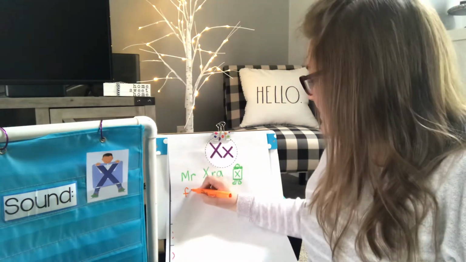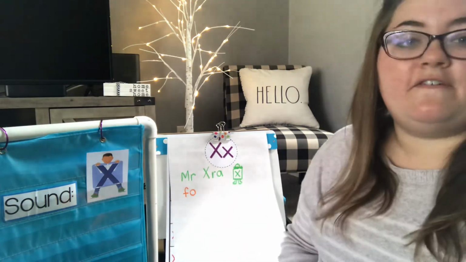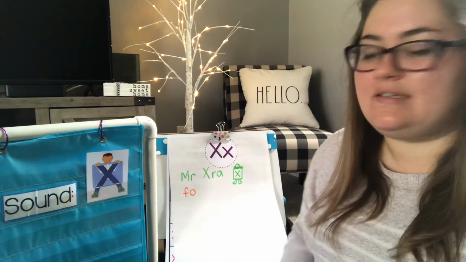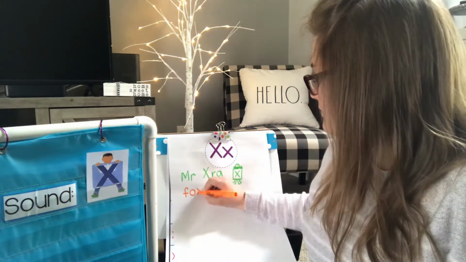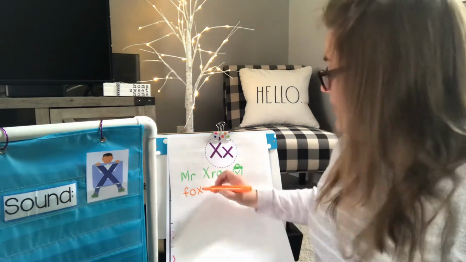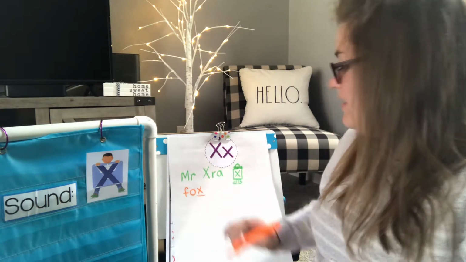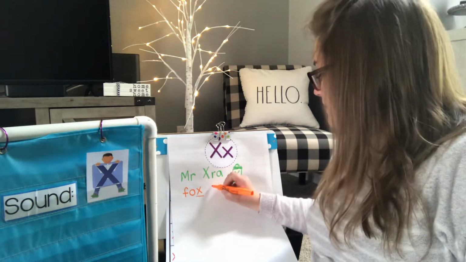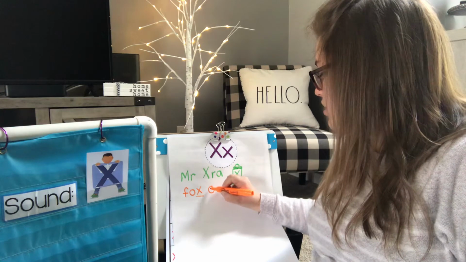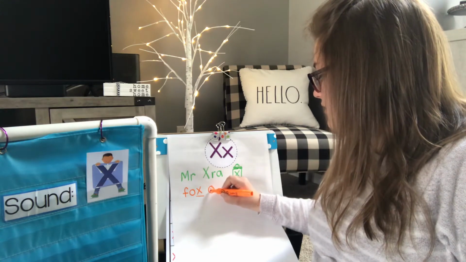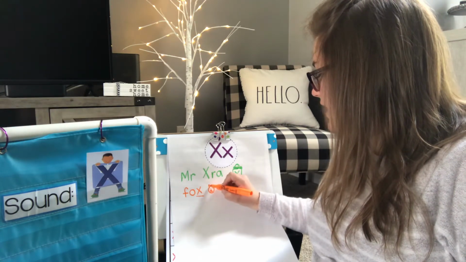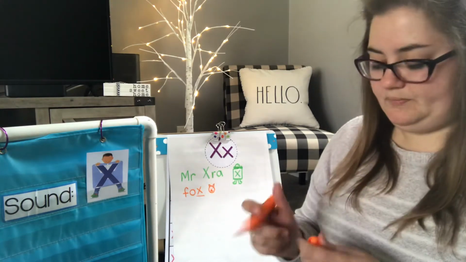Ooh, that's Ozzy Octopus O. X. There's Mr. X-Ray. Now it's at the end of the word. I'm going to do my best to draw a fox. Foxes are normally orange and they have pointy ears.